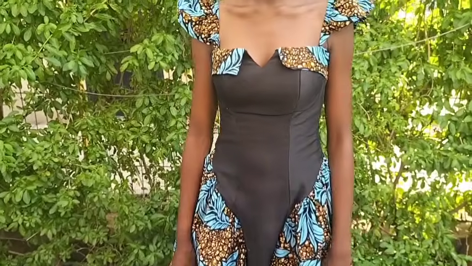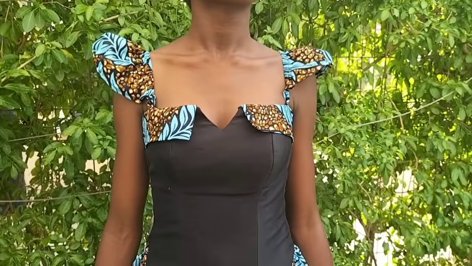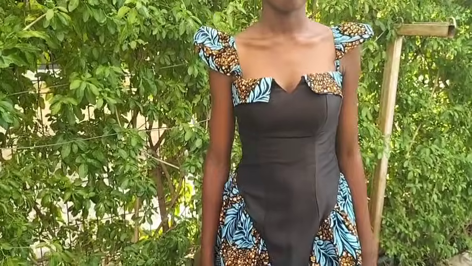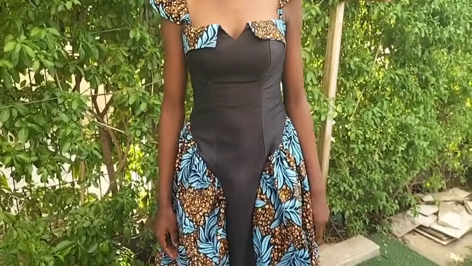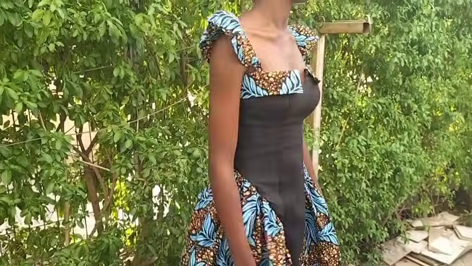I'll be sharing with you the tips and tricks to making this trendy dress with cape and illusion. I'll be sharing with you the tips and tricks to making this beautiful dress. So let's dive into it right now.